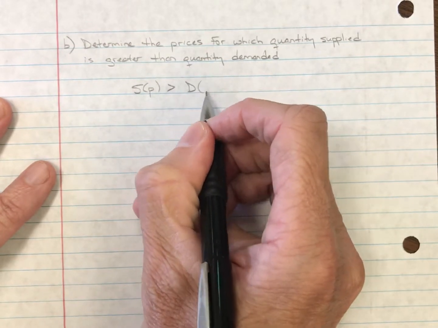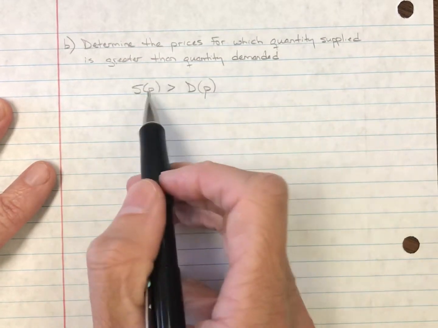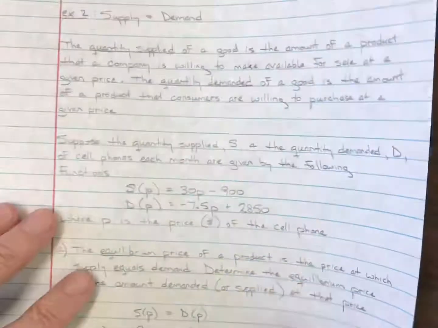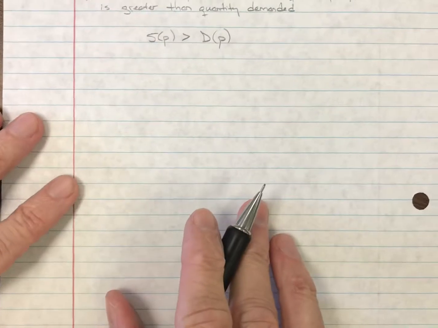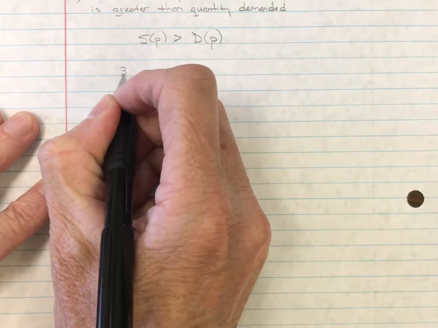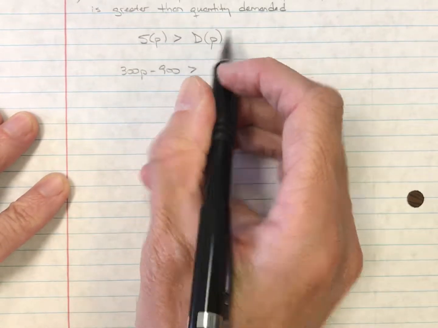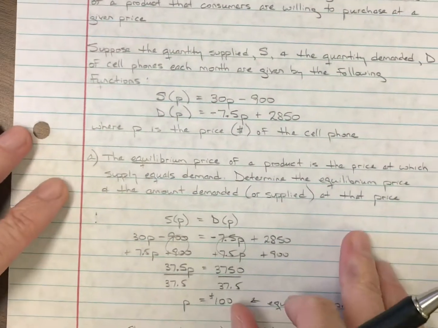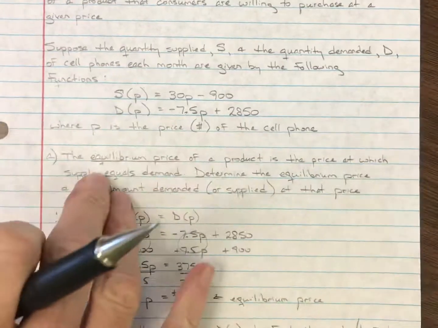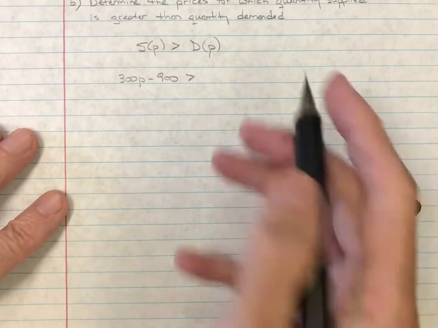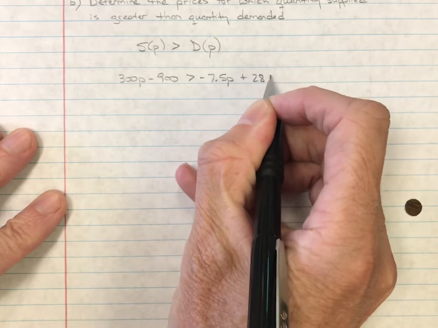S of P, if you'll recall, is 30P minus 900, greater than quantity demanded, negative 7.5P plus 2850.